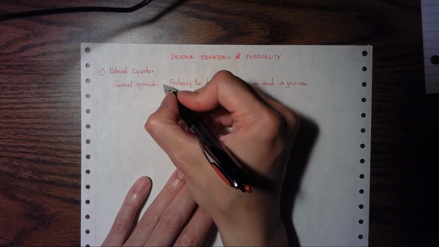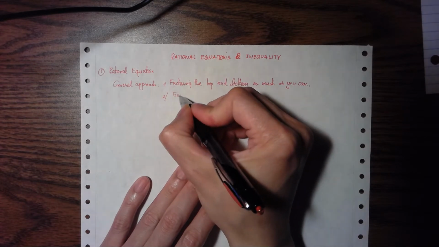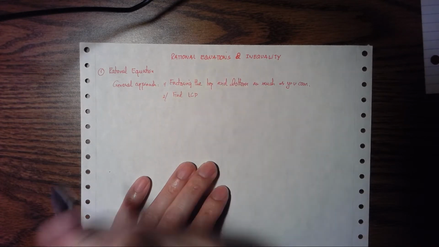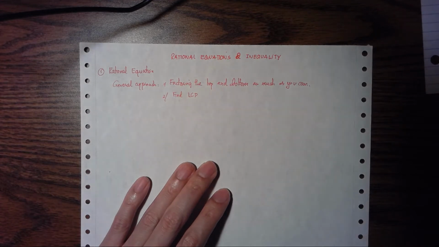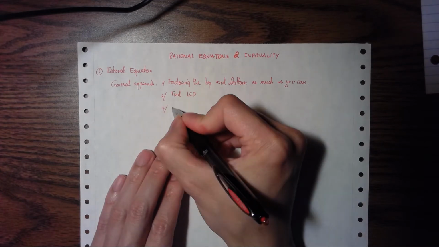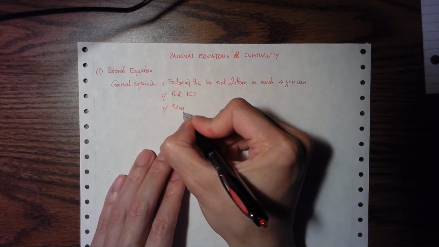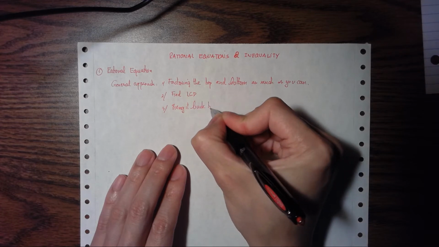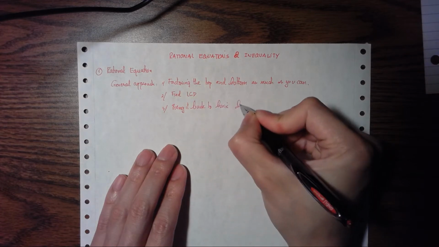Then the second step is to find the least common denominator. The reason you find the least common denominator is that you want to simplify the rational expression. You want to combine those rational expressions together so that you have fewer rational expressions in your equation. Then bring it back to a basic linear equation.